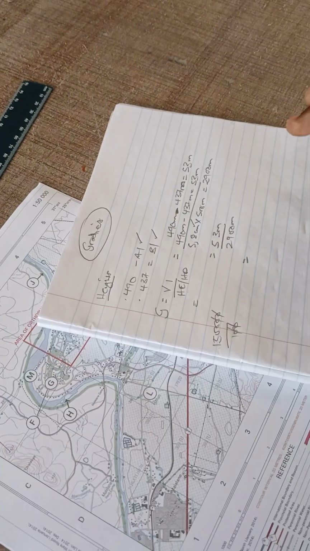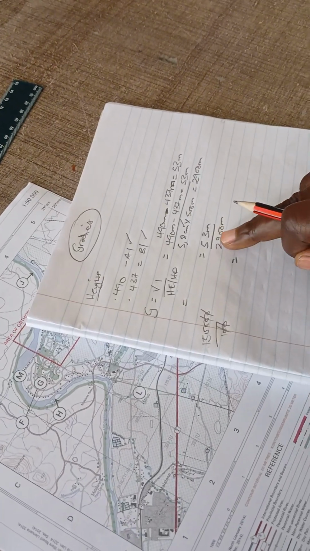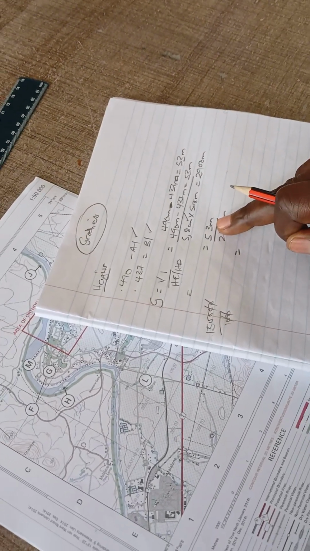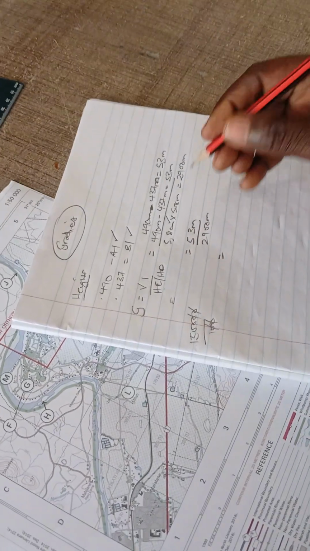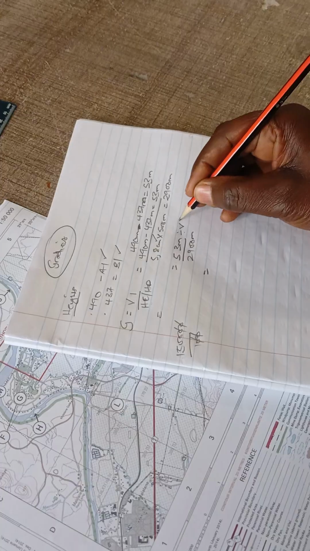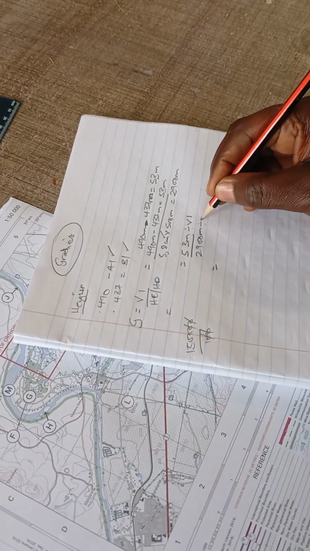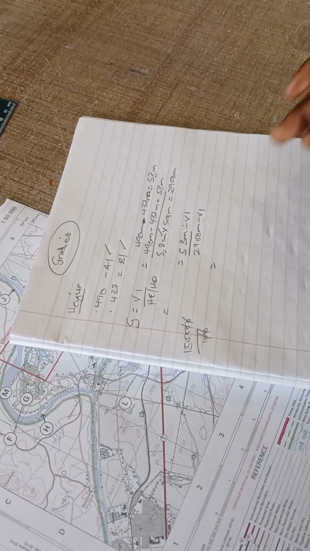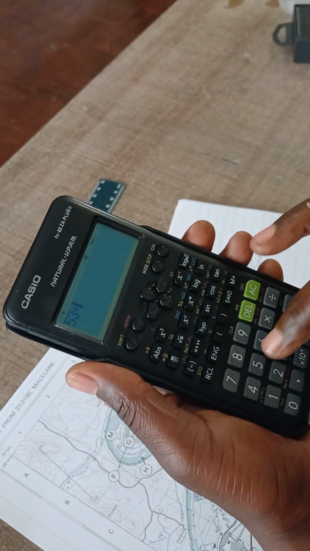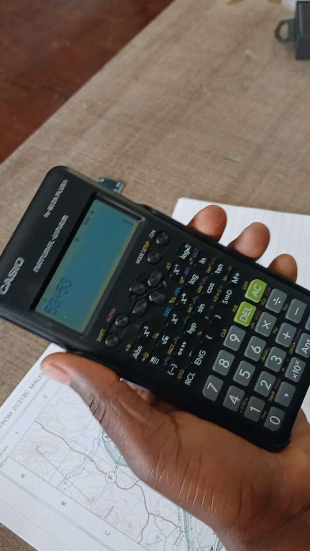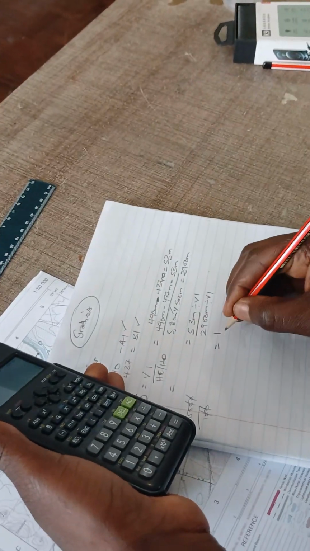Okay, so what I'm going to do now is divide my VI by my VI, and also my horizontal distance by my VI. So here I'm dividing by my VI, and I'm also going to divide by the VI, which is 53, so 53 divided by 53. What am I going to get? I'll get 1, which means I get 1 here.